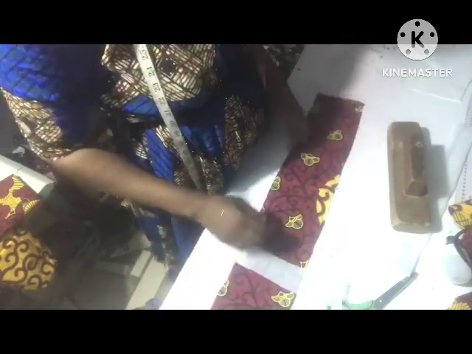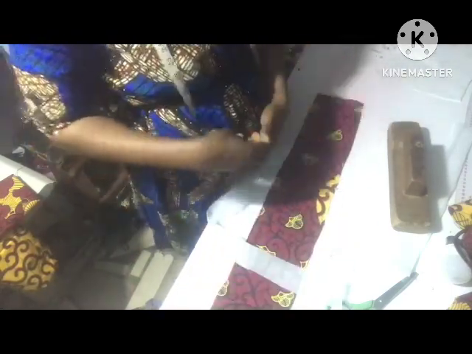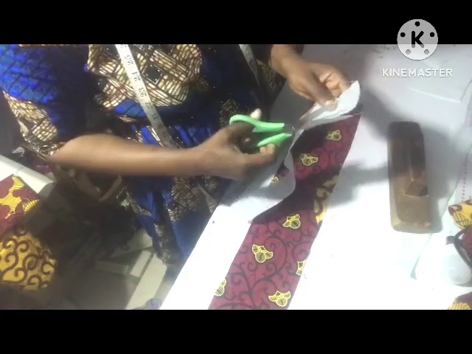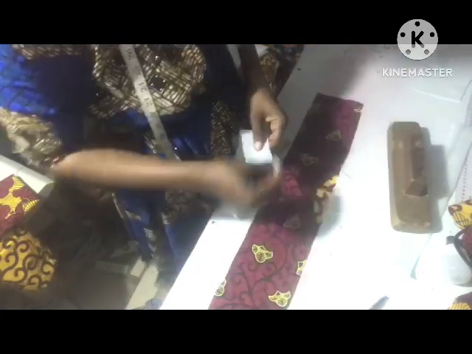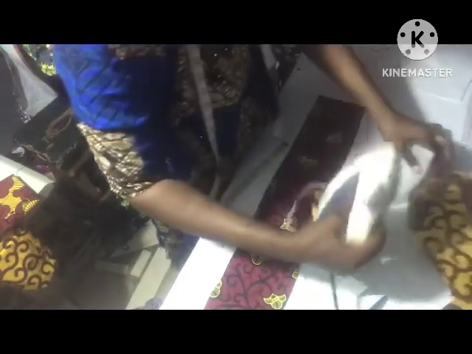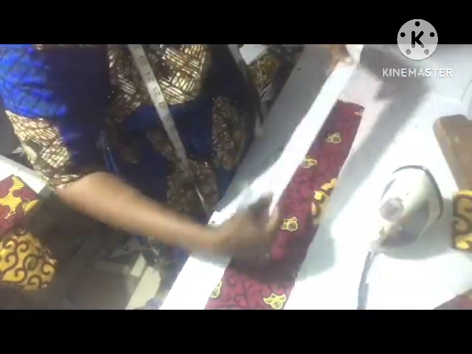So I am here on the table again with my band. This is the band that I'm going to be using for the trouser, and I have my fabric of 5 inches, and I'm going to be putting this gum stay of 1.5 inches. So this is how I'm going to gum the band. I just want to show you how I make the band.